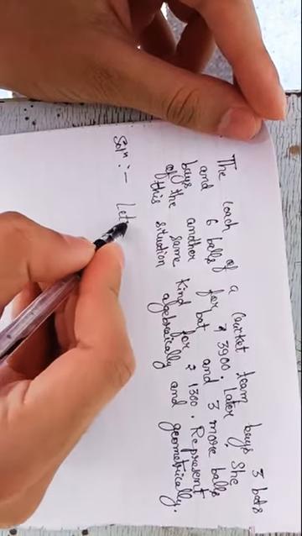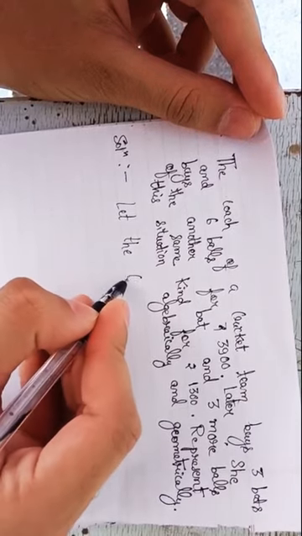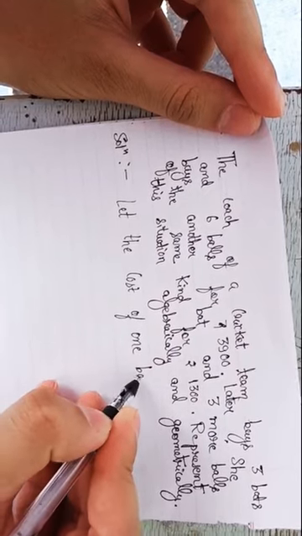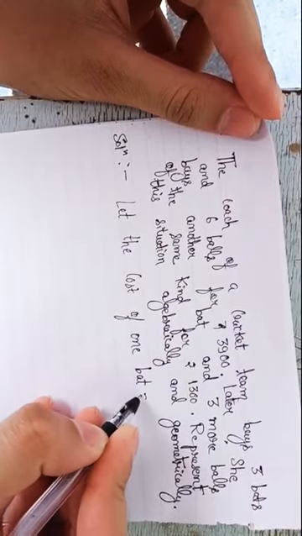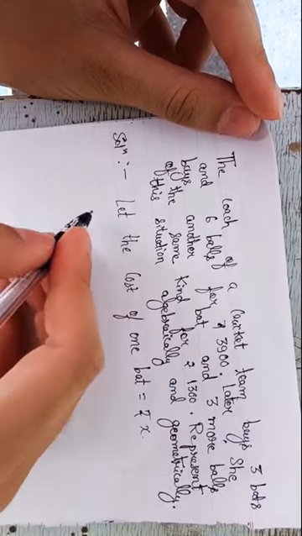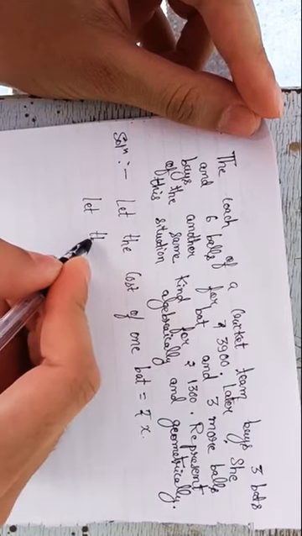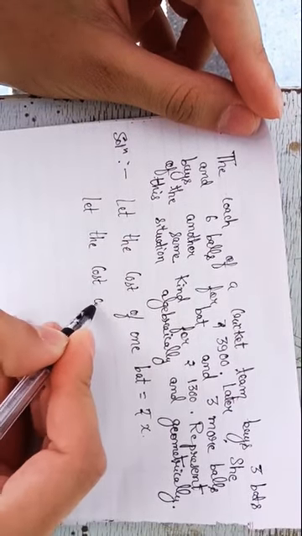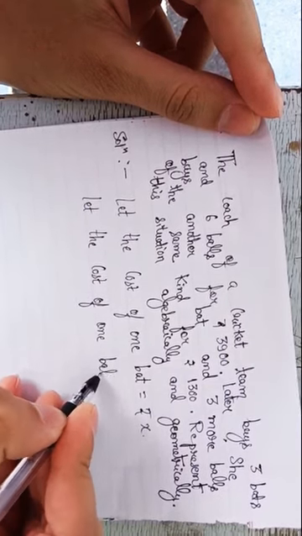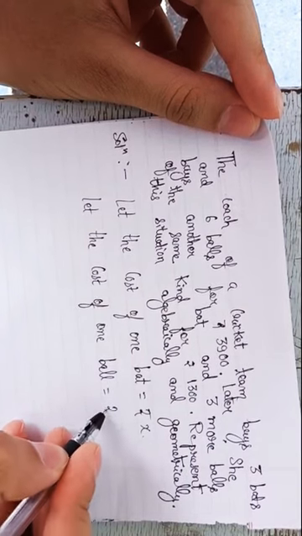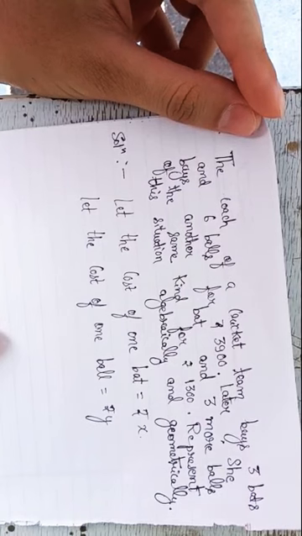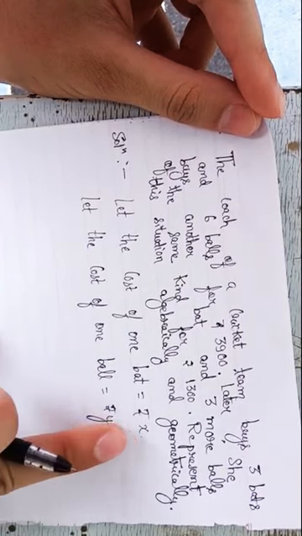Let the cost of 1 bat be rupees x, and let the cost of 1 ball be rupees y. These are the two costs of 1 bat and 1 ball we assumed.